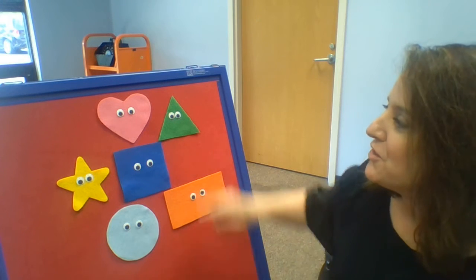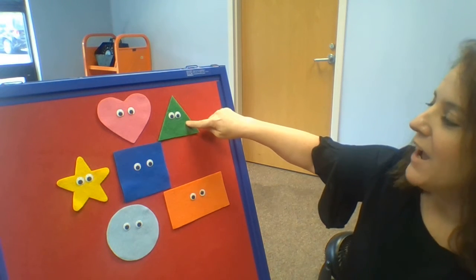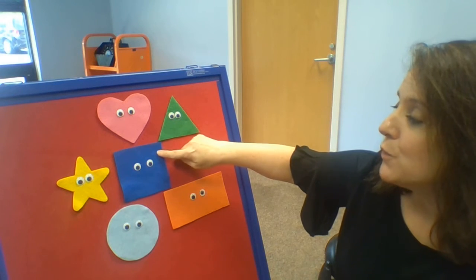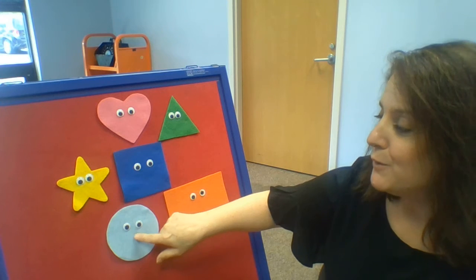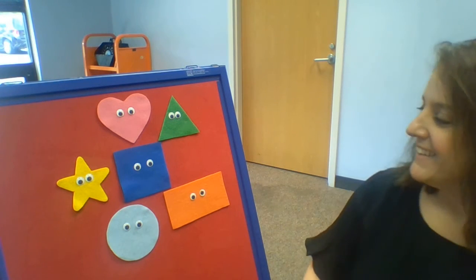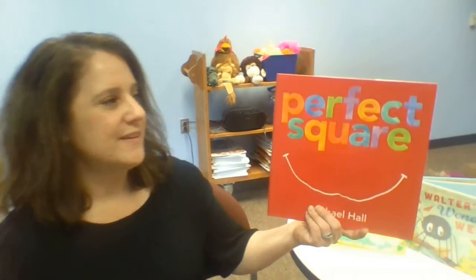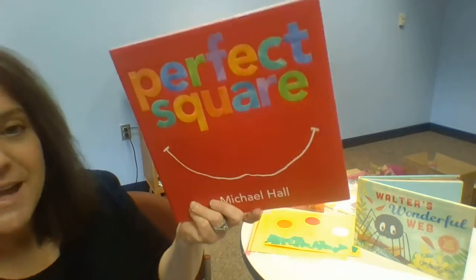So let's go over the shapes. We have a pink heart, green triangle, blue square, yellow star, light blue circle, and orange rectangle. Lots of different shapes. Okay, I'm going to share one more story with you. This one is called Perfect Square by Michael Hall.